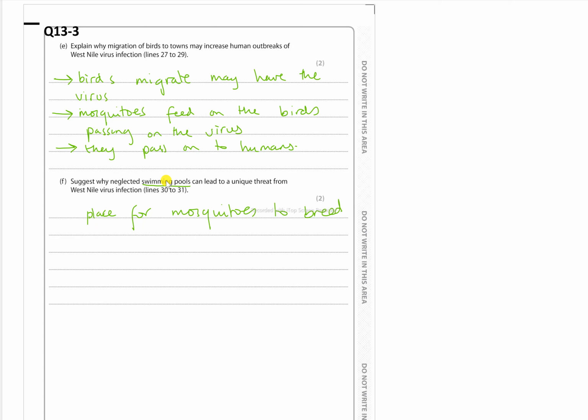A good place for mosquitoes to breed is in stagnant water, or still water. It's not drained, it's not moving, it's not flowing.